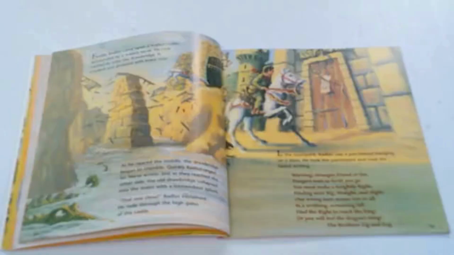He rode through the high gates of the castle. In the courtyard, Radius saw a parchment hanging on the door. He took the parchment and read the fading writing.